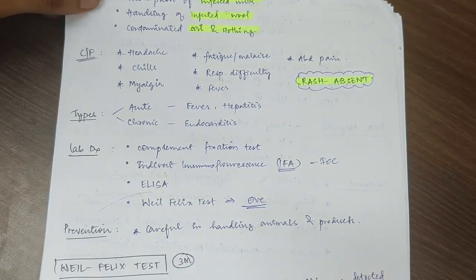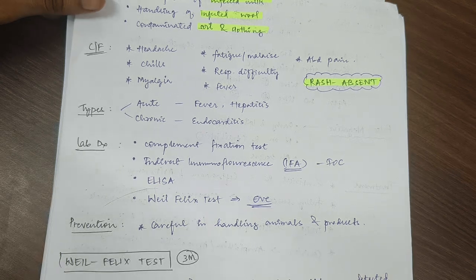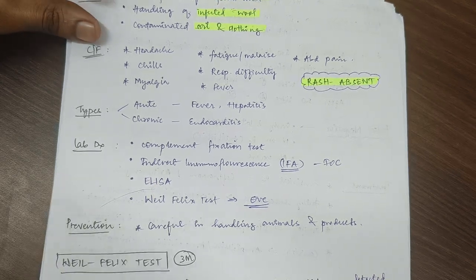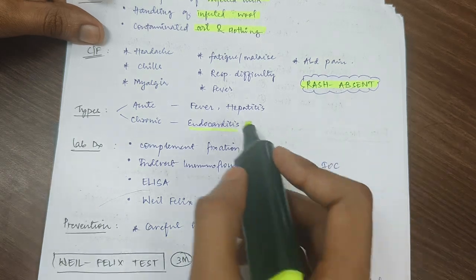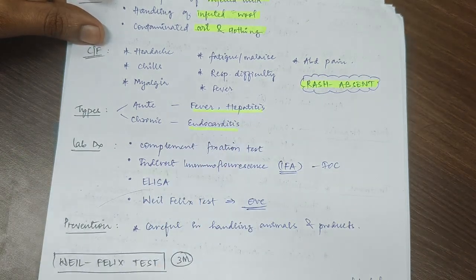Types: acute and chronic. In the acute, it is going to involve the surrounding structure, that is most commonly the liver, and in the chronic it is endocarditis. In the acute it is fever plus hepatitis.